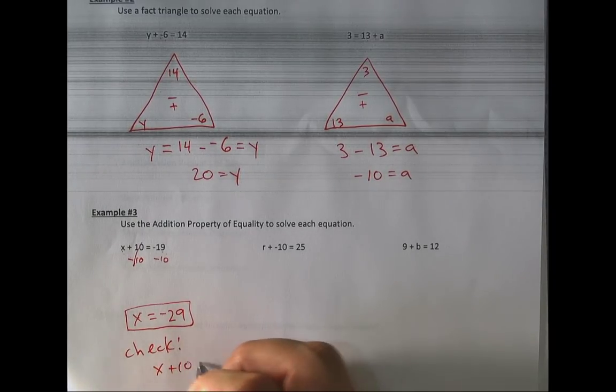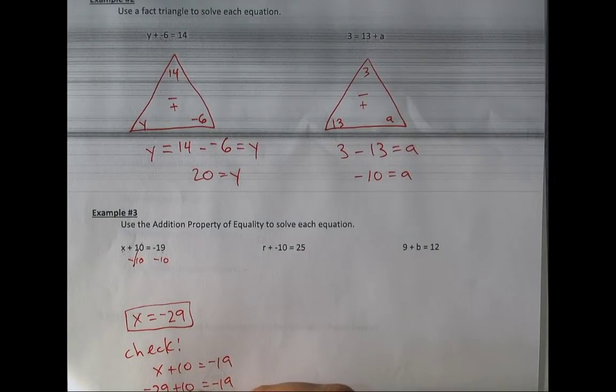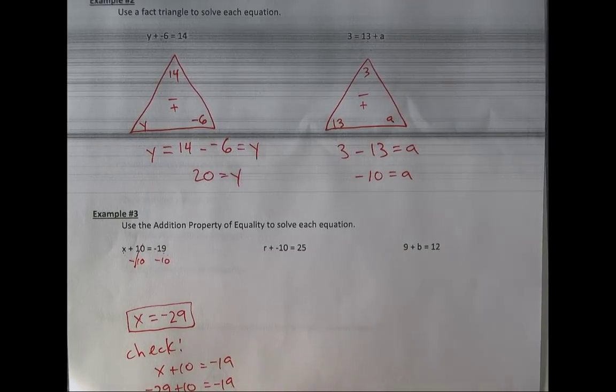x plus 10 equals -19. Plug in our answer. So change x to -29. And if a check works, both sides come out equal. Well, what's -29 plus 10? You should always double check it in your calculator. It's -19 equals -19. We're good.